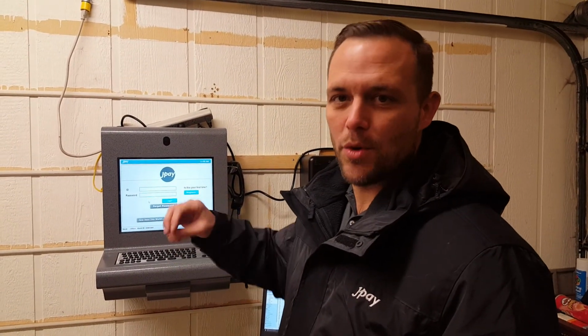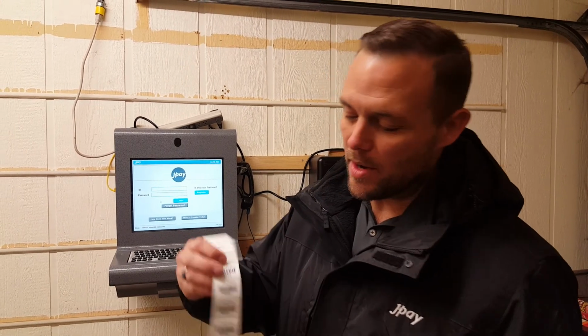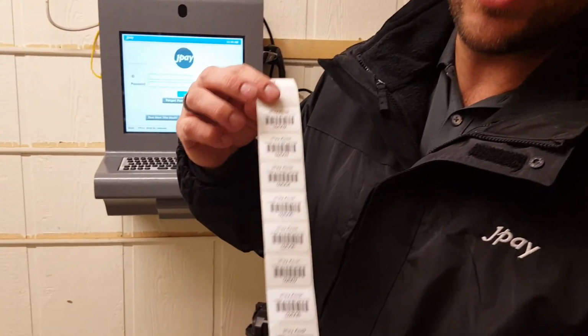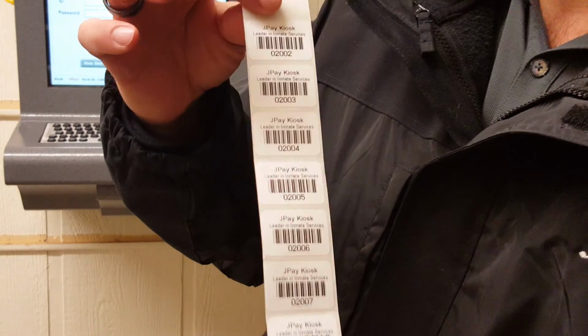How you doing, guys? As we talked about down in Miami, Asset Panda is the software that's going to be used to track our kiosks. One of the vital steps in implementing this is to put the barcodes on so we can identify each of the kiosks and tie these barcodes to each individual kiosk.